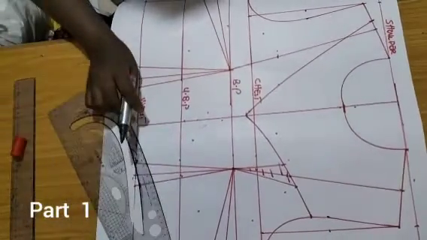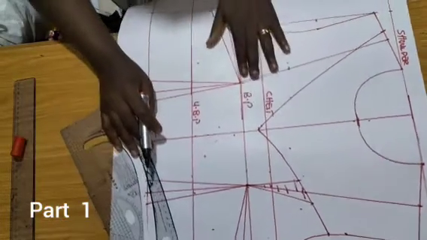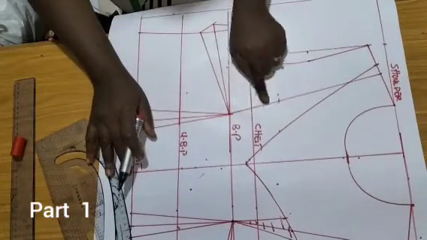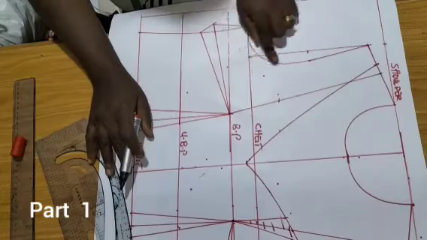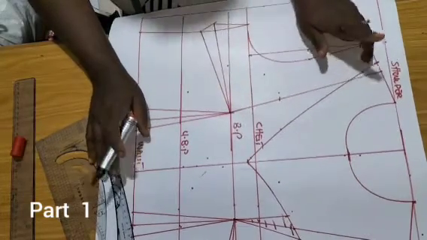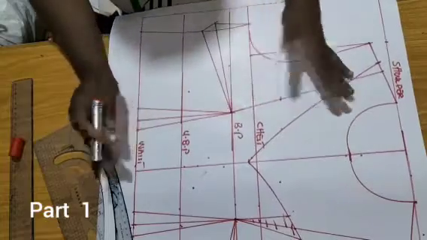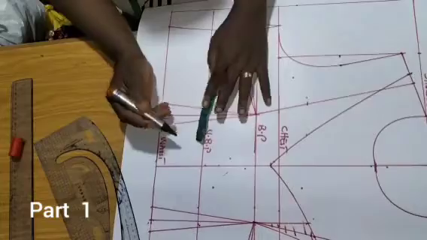So next thing I'm going to do now is the under bust. Okay, so I'll be leaving this the way it is right here. I'm not using a princess dart because even if I use a princess dart, it's the same as using a shoulder dart. It will also give the same effect. So we'll leave it the way it is and come over to the under bust.